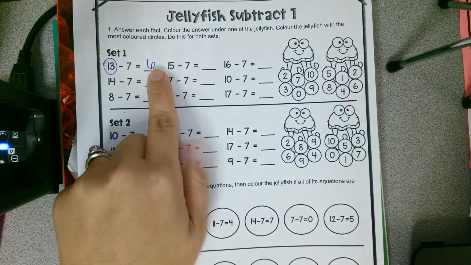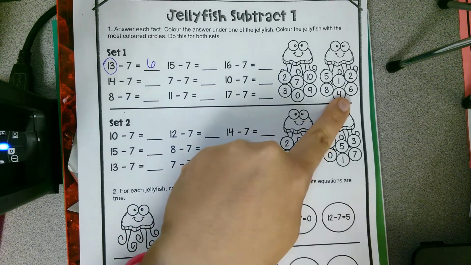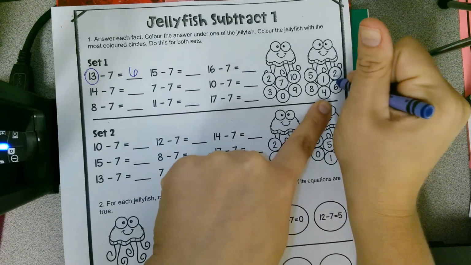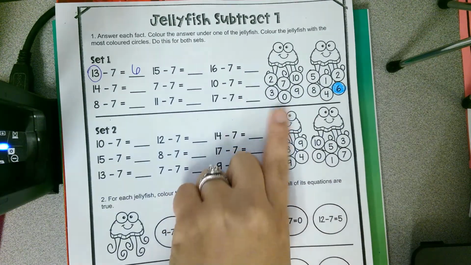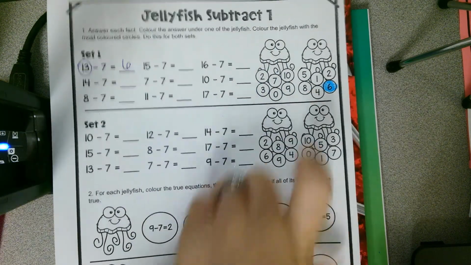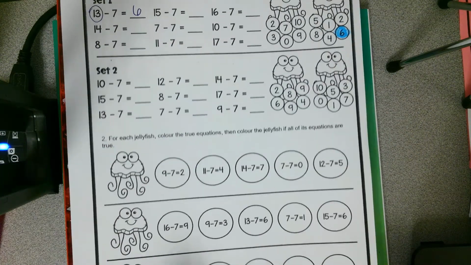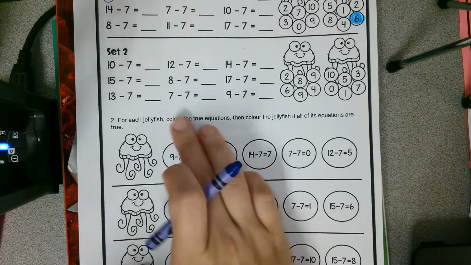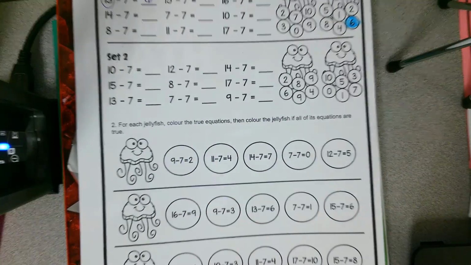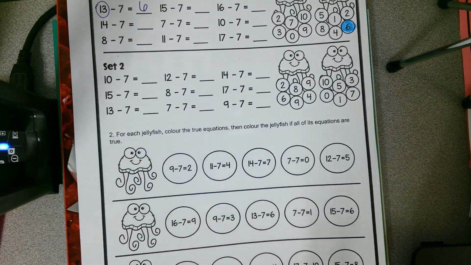Now that I have my answer 6, I'm going to come over here and find my circle underneath one of these jellyfish that has the number 6. I'm going to color that 6 in. At the end, you're going to circle the jellyfish that has the most numbers colored underneath it. So you're going to do the same thing for set 1 and set 2. Then down here, we have 3 big jellyfish with some number sentences. And I'm going to do the top row with you. For each jellyfish, you're going to color the equations that are true. And then color the jellyfish if all of the equations are true.